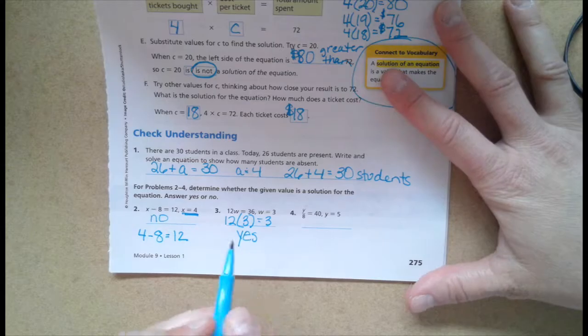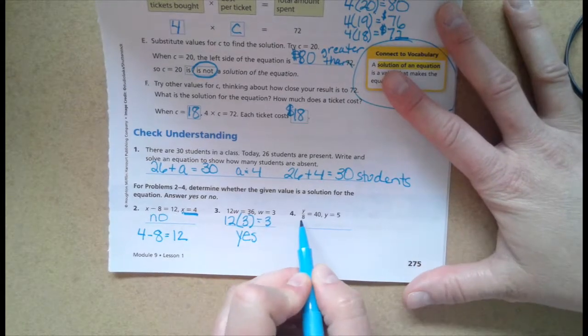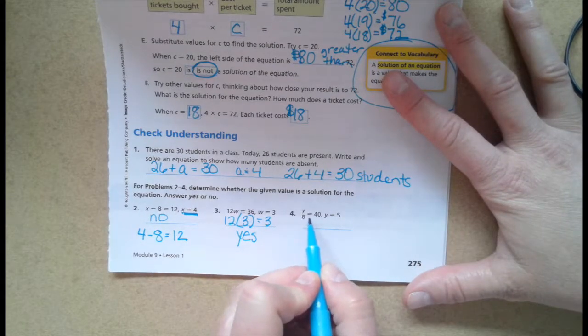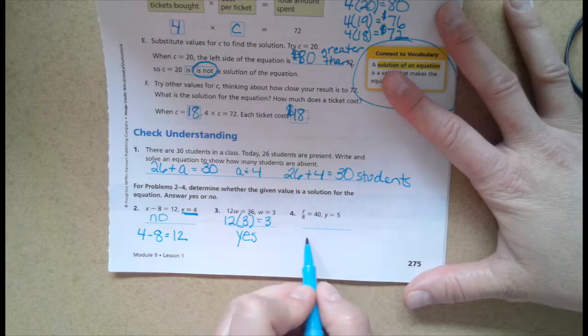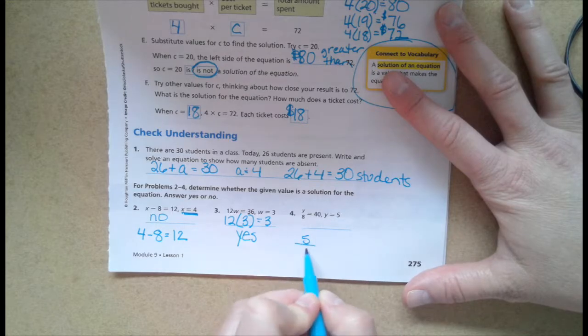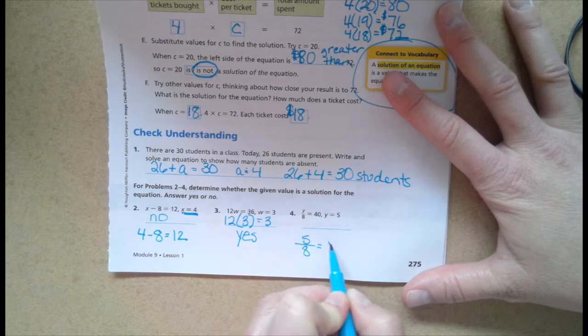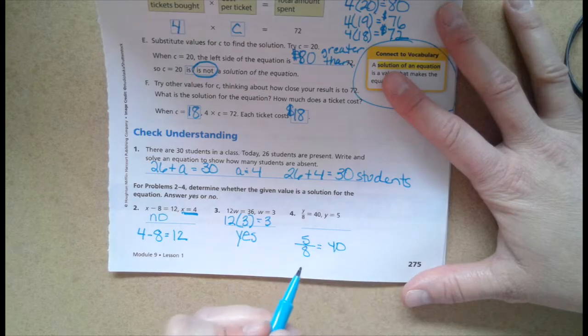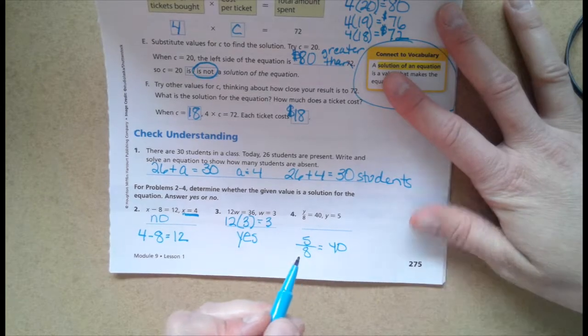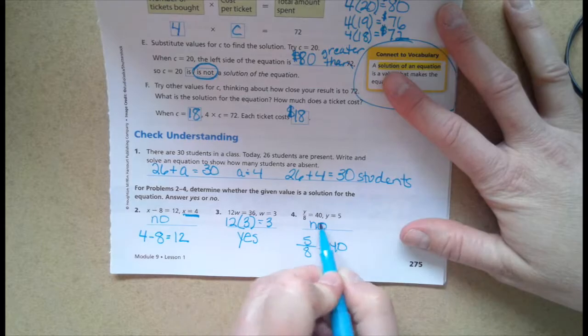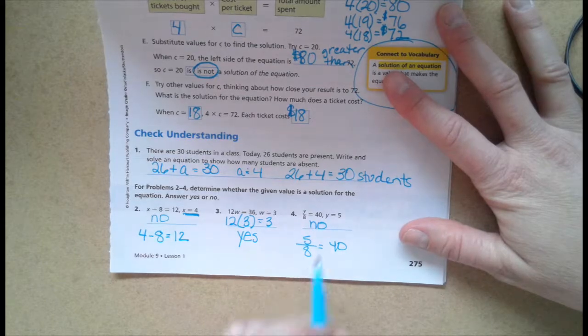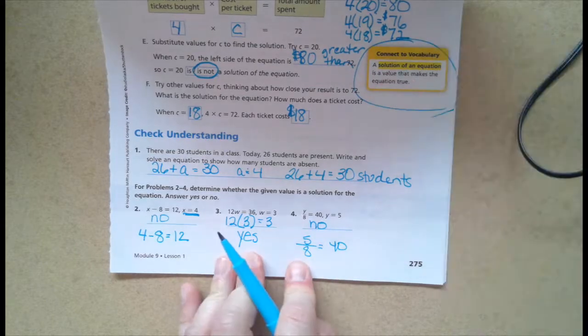If I have y over 8 equals 40 and y equals 5, 5 over 8 equals 40. And no, it does not. So I know that 5 cannot be the correct value for y.